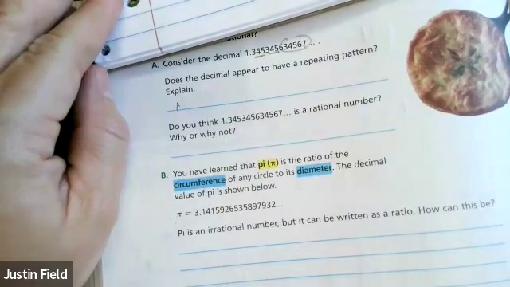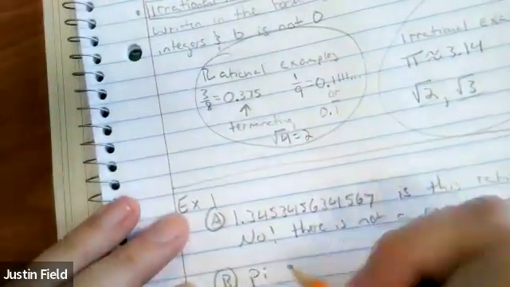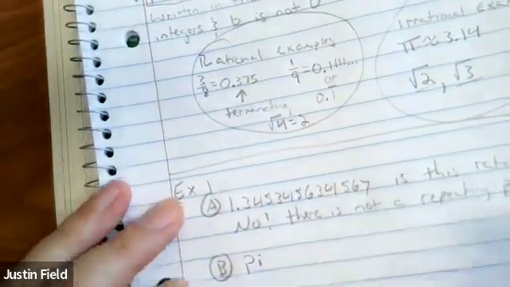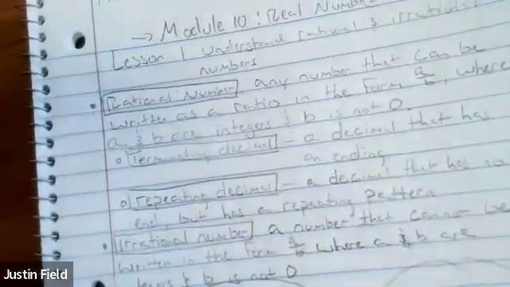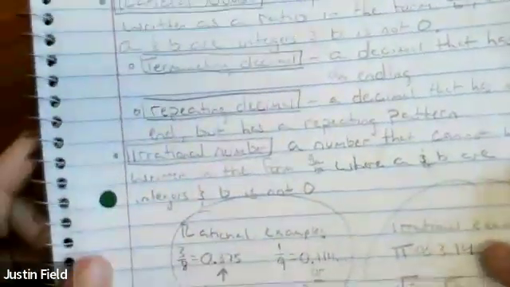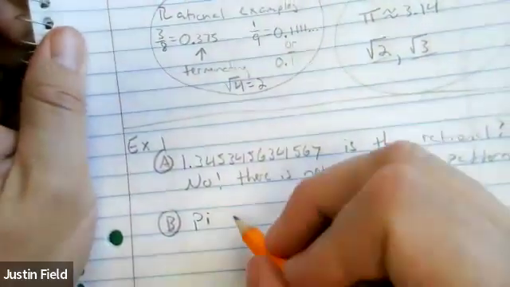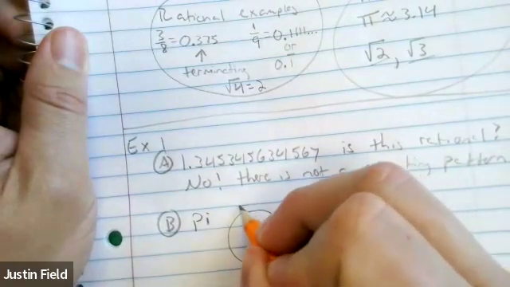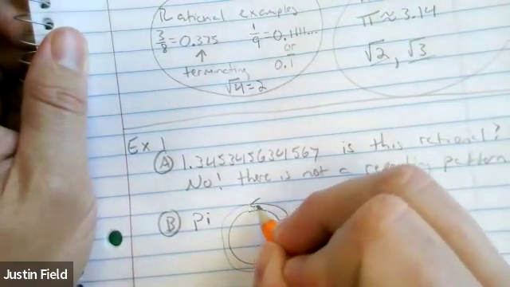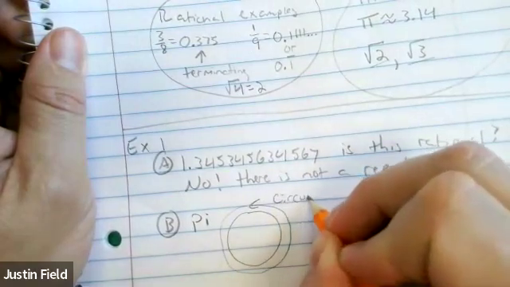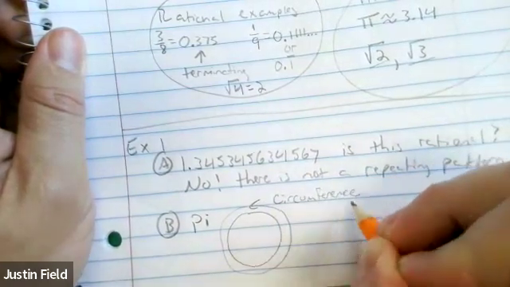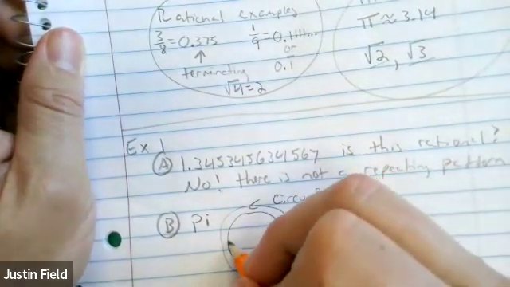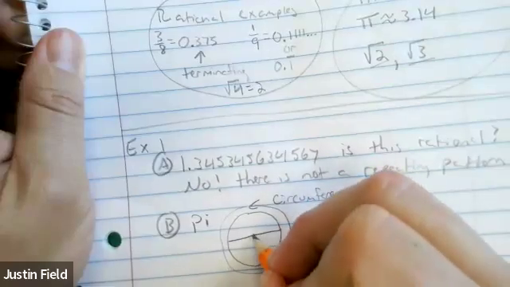So what they're saying is a good question. So let's talk about pi. And so here we are, pi. We know if we have a circle, all the way around the circle is called the circumference. And the diameter of the circle is all the way across the circle.